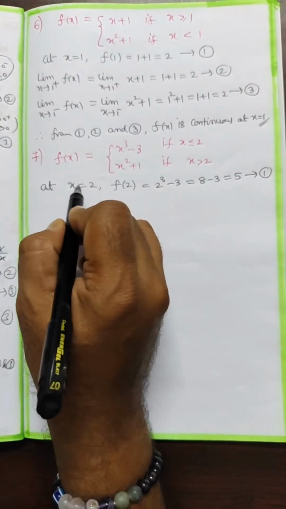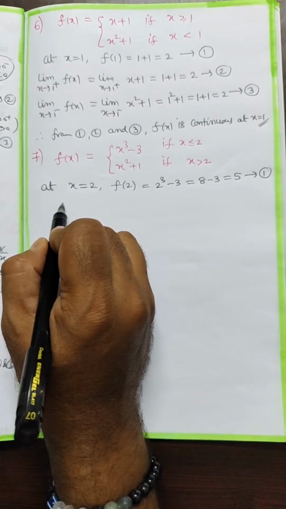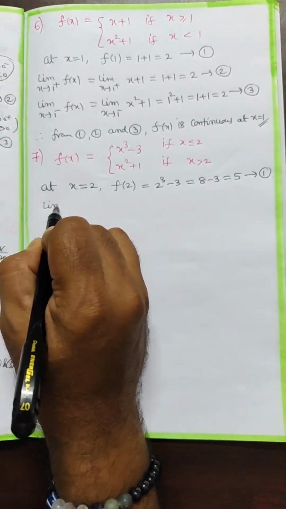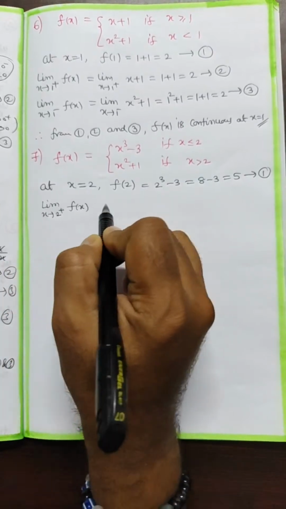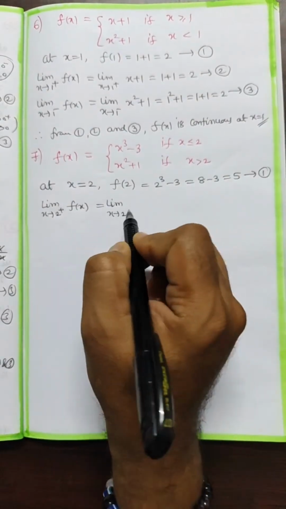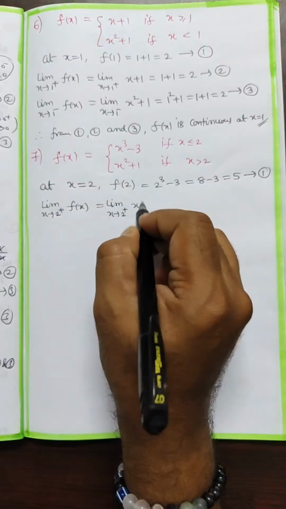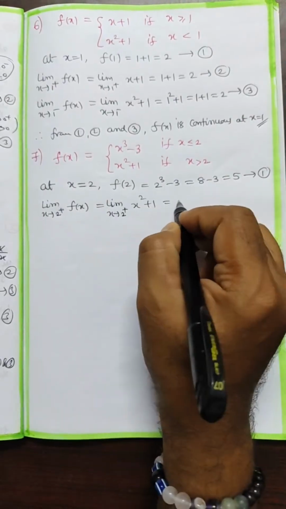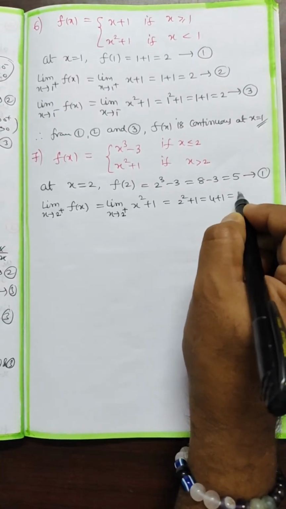Next, limit x tends to 2 plus f of x, which is equal to, x tends to 2 plus means x is greater than 2. This function you have to consider, x square plus 1. So 2 square plus 1 which is equal to 4 plus 1 which is equal to 5.